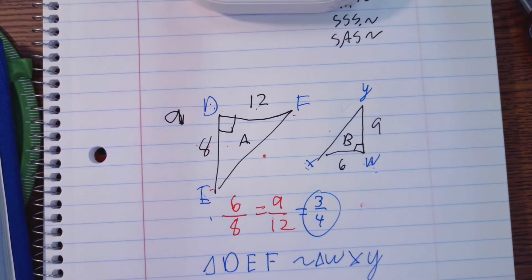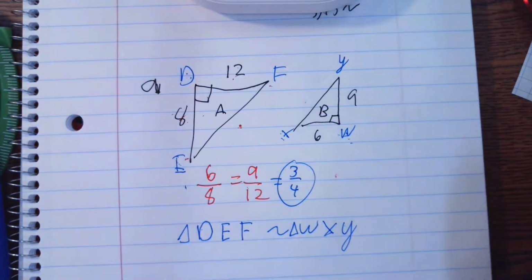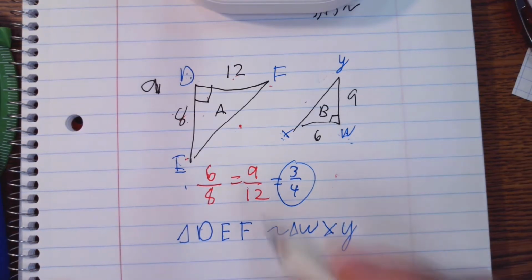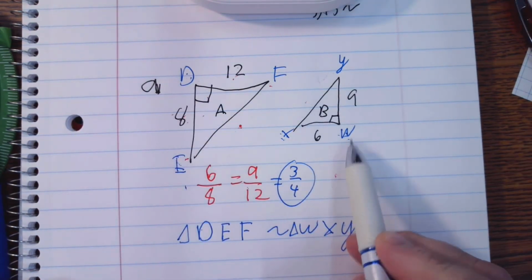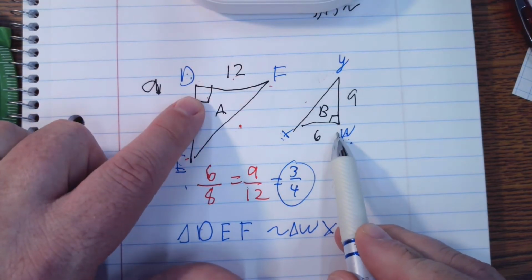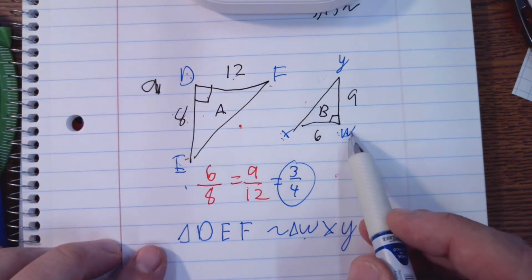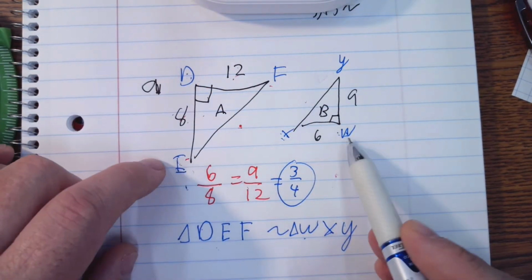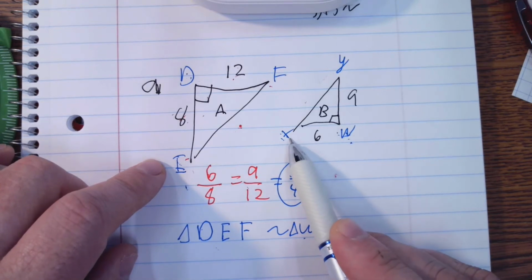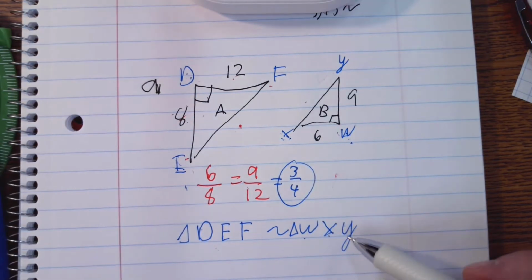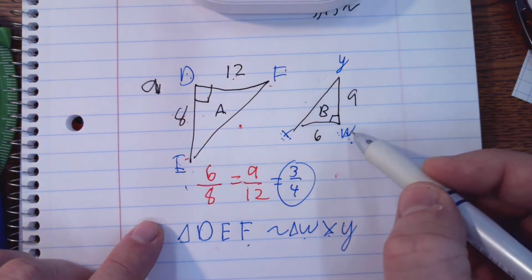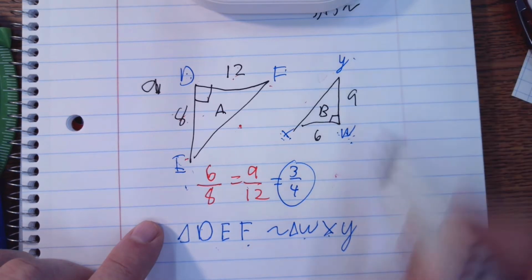So. Wait, can you say one more time how you got it? W, Y, X in that order? Why I got it in that order? Yeah. I just did this one in alphabetical order, so I don't worry about that. And I know D goes with W because they're 90-degree angles. So I put that down. And so I went from DE, that's the short side. So what's the short side here? WX. Okay. And then I could check it out. DF is going to be the same as, that's the long side, so WY.